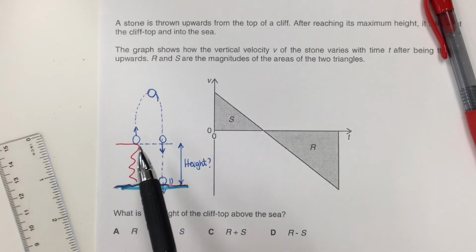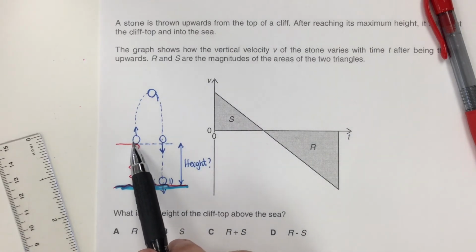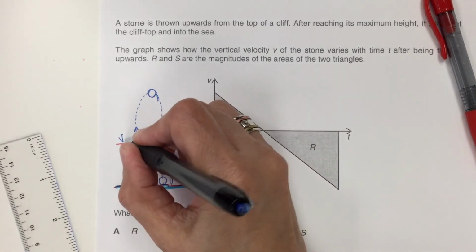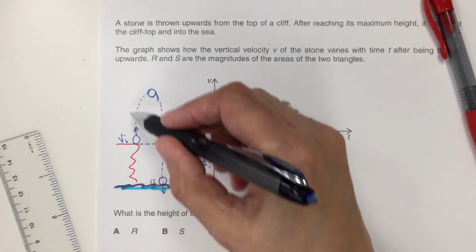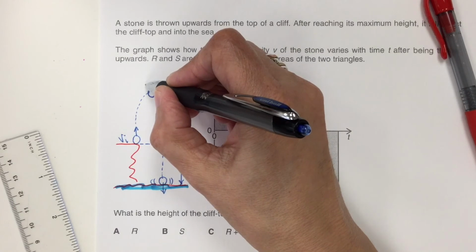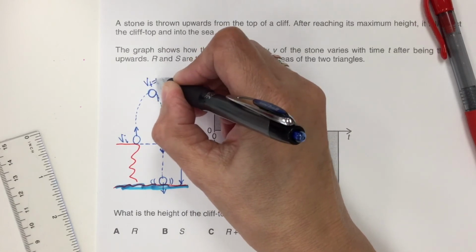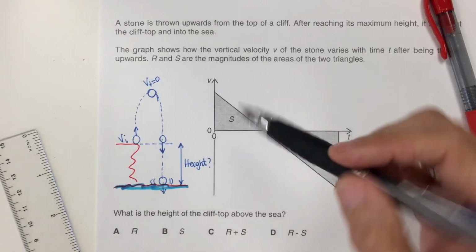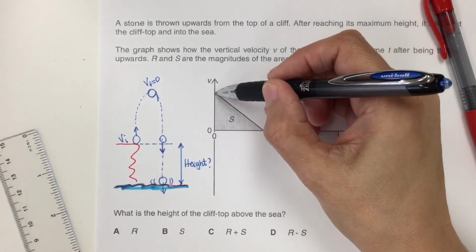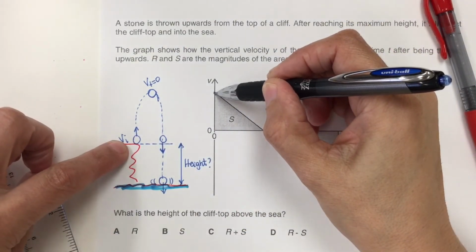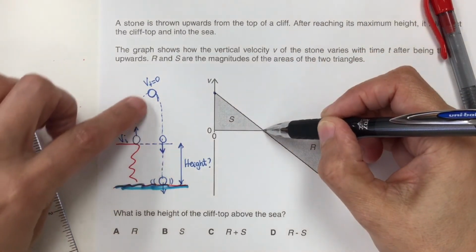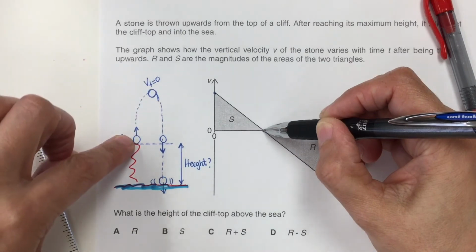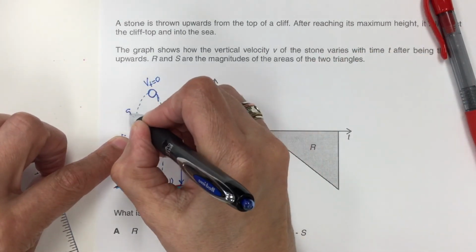So the ball is thrown upwards with initial velocity vi, and then goes all the way up and stops, is 0. So this looks like this S because it starts with initial velocity and ends with 0. So this here going up is my S area.